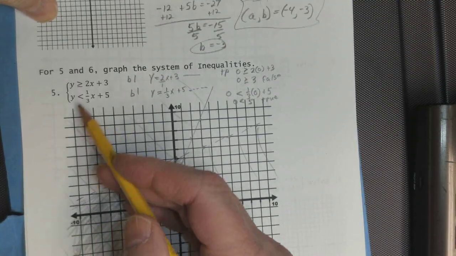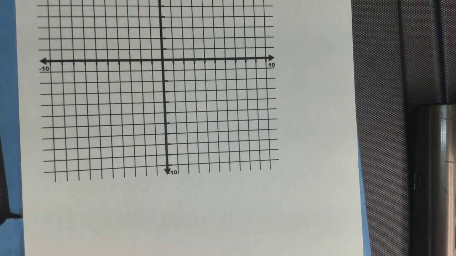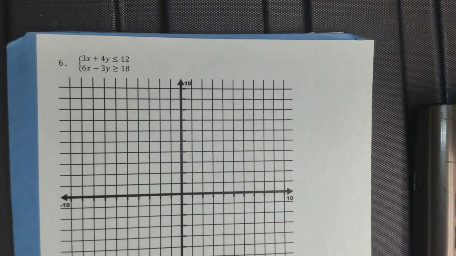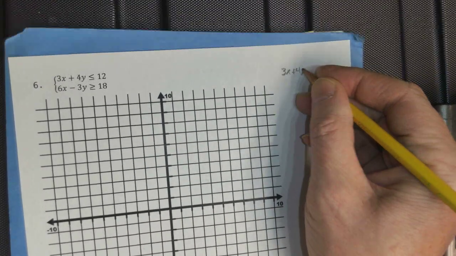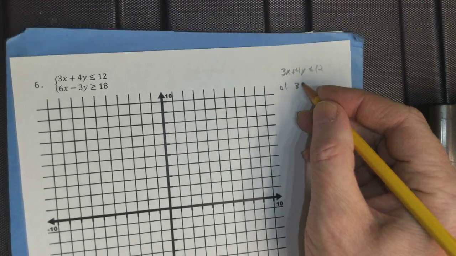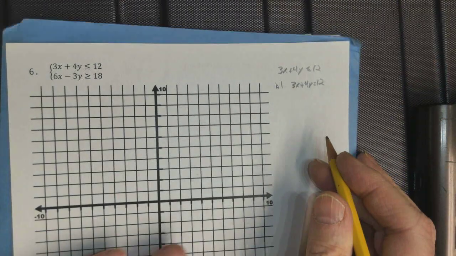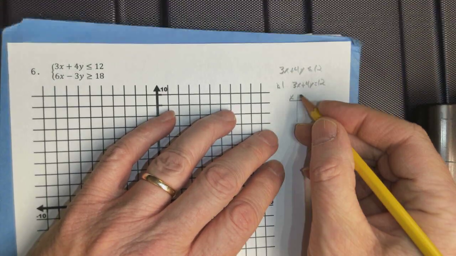Alright, so these both had boundary lines that were easy in slope-intercept form. Okay, for the 3x plus 4y is less than or equal to 12, my boundary line is 3x plus 4y equals 12. And I'm going to make the intercept chart here.